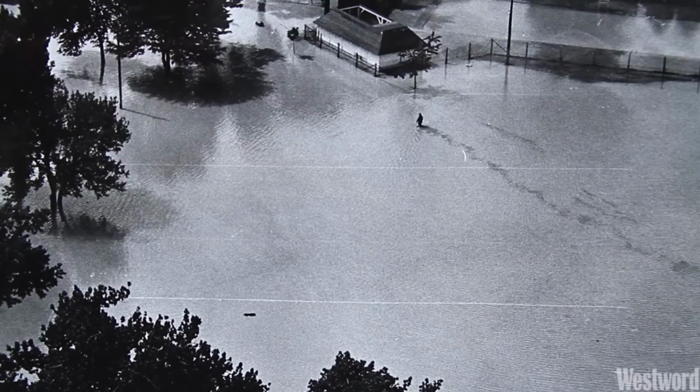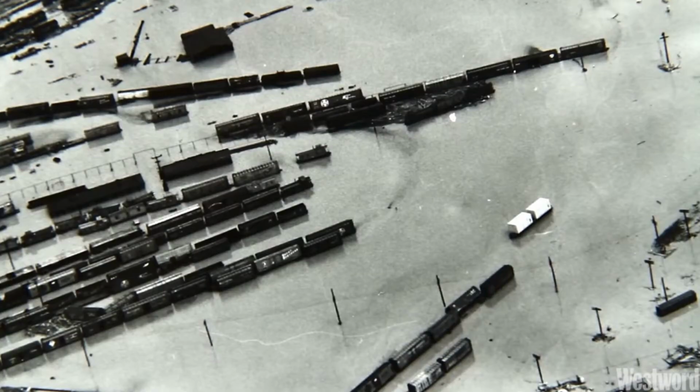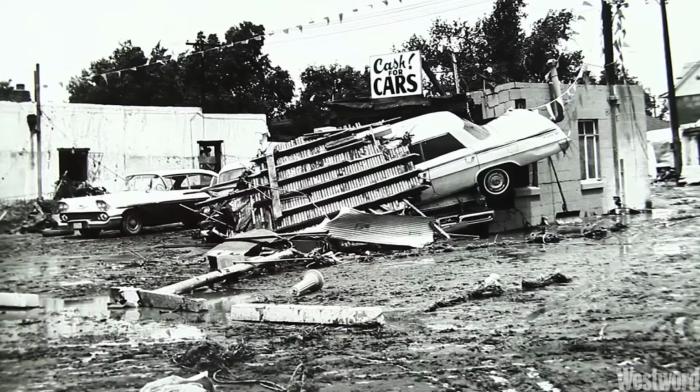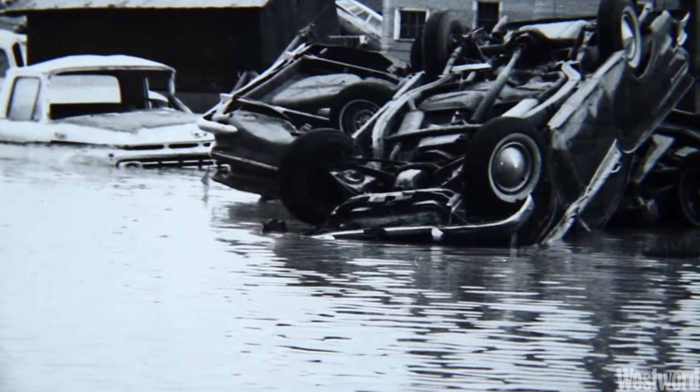Despite these losses, this flood was important because it made people realize that this river could not be ignored. No longer could it be used as a trash dump and a place for factories and rail yards to rid their waste.